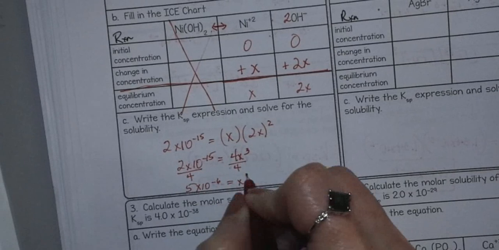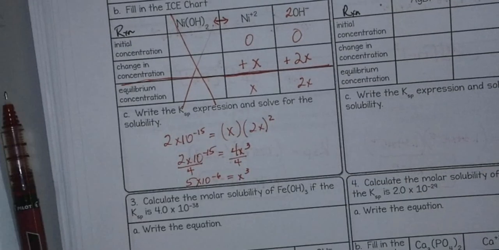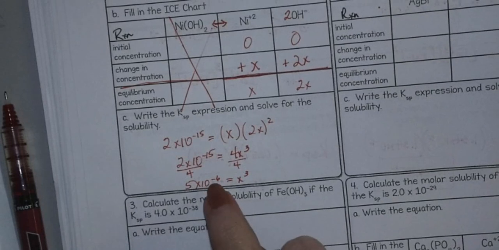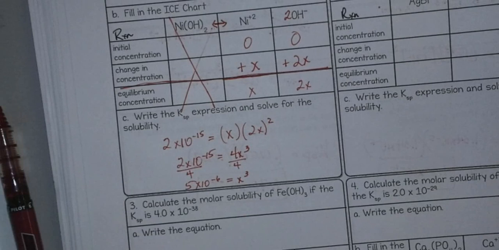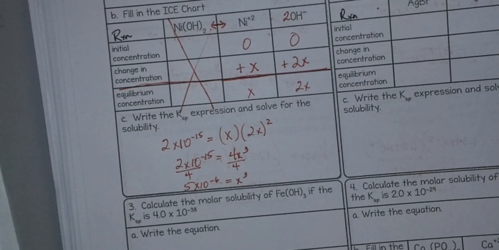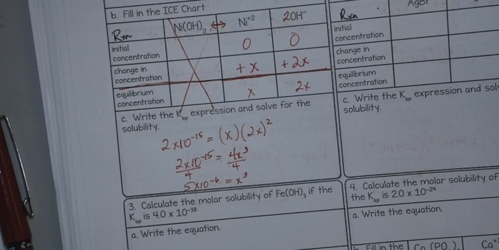Yes? And you can plug that into your calculator pretty easily too. So we can answer caret 1 divided by 3.